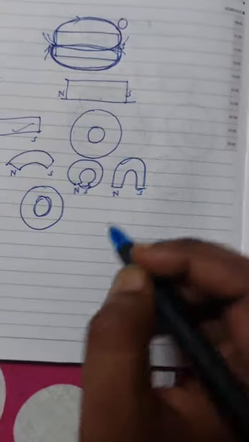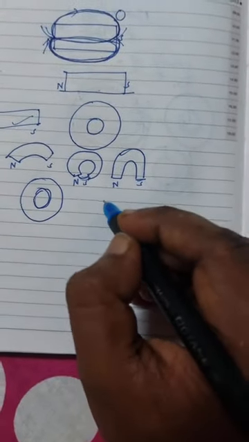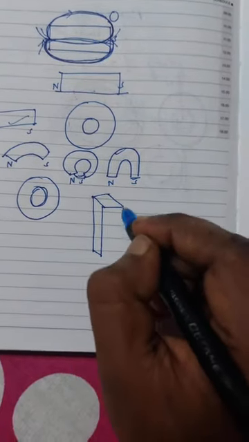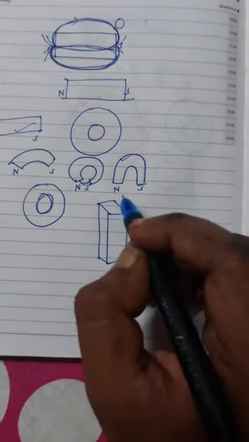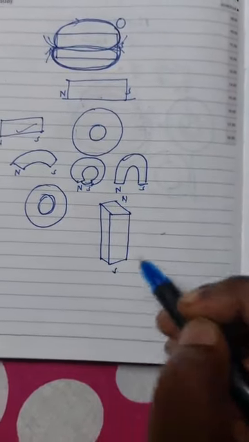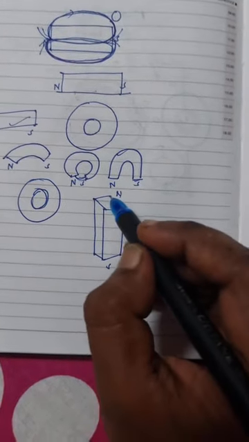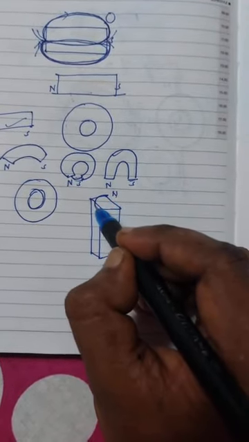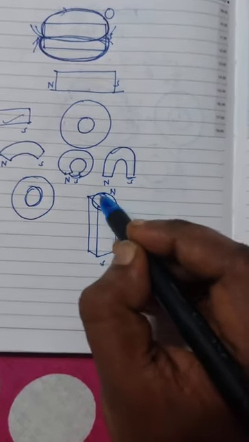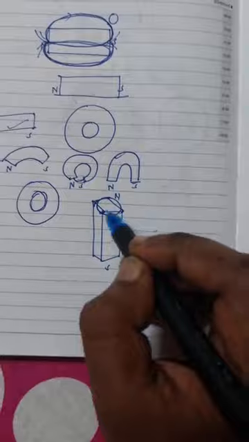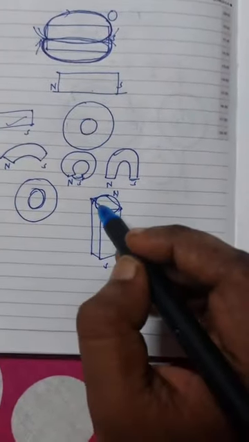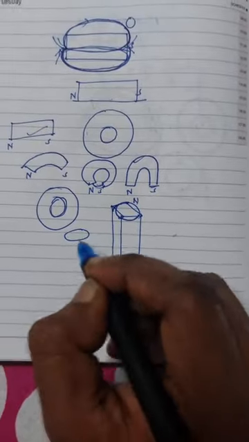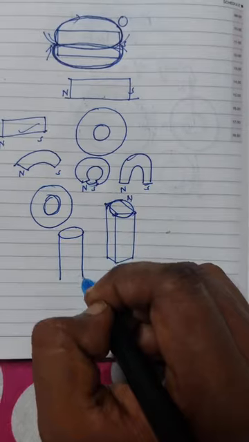Children, let me make this concept much easier for you all. Let us assume a bar magnet is standing like this. Now let us assume this is the north and this is the south pole. If we can rub the edges, and give a circular shape like this, if we remove these edges by rubbing or something, it will take the shape of a cylindrical magnet. Yes or no, children?